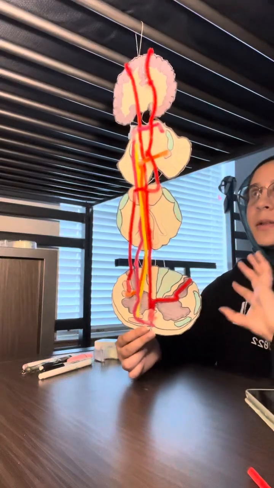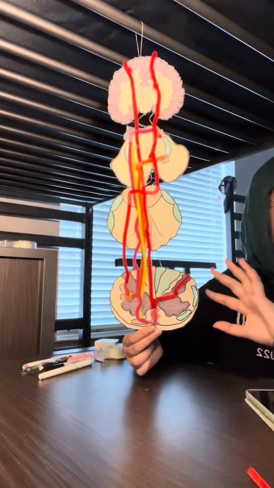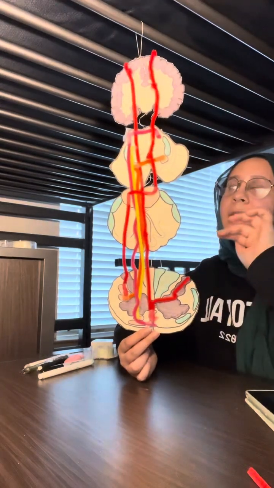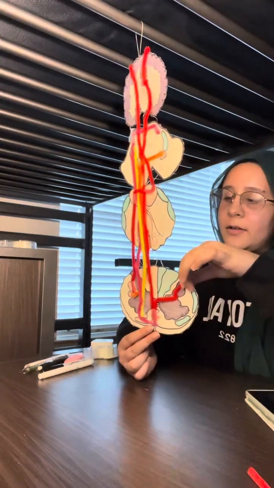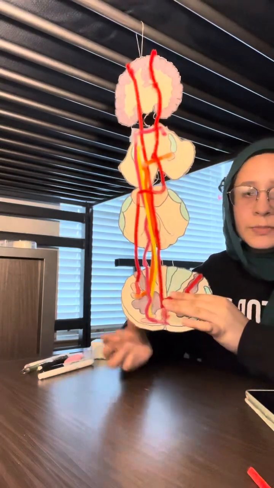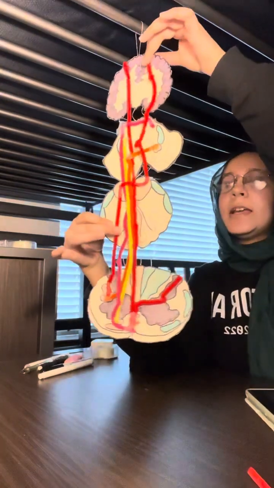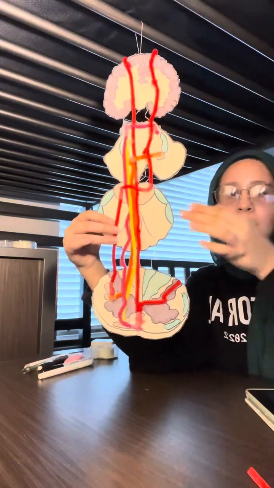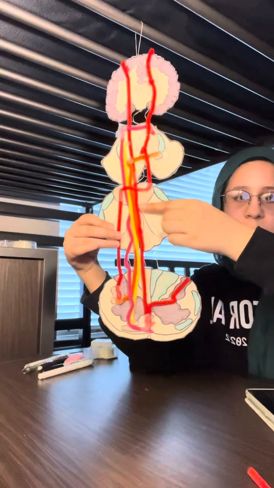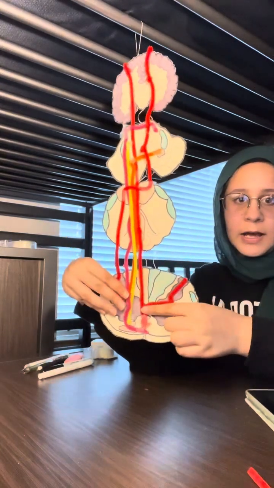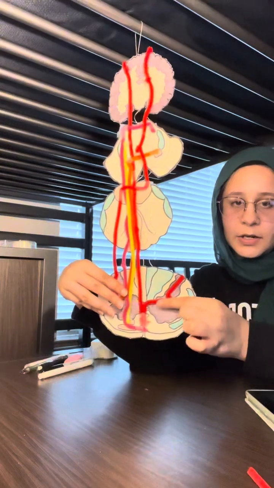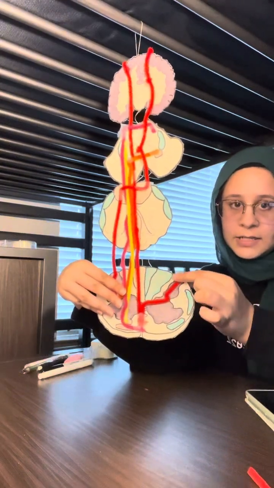Alright, now I have my paper mobile of the spinal cords set up. It is a hanging mobile, and I want to begin with the anterior corticospinal tract, which originates in the motor cortex and goes all the way down the brain and the spinal cord, where it decussates at its target of exit.